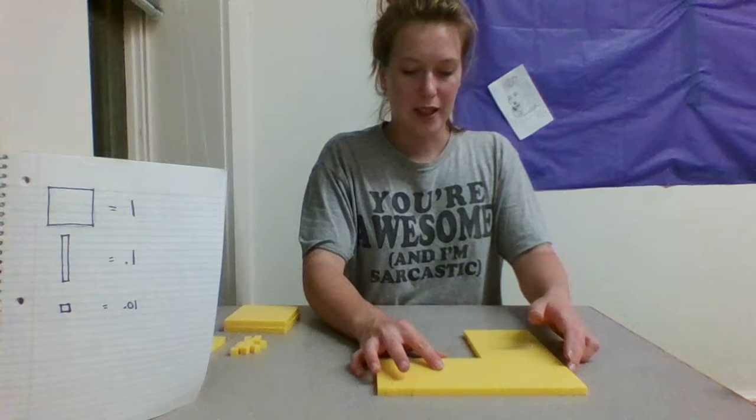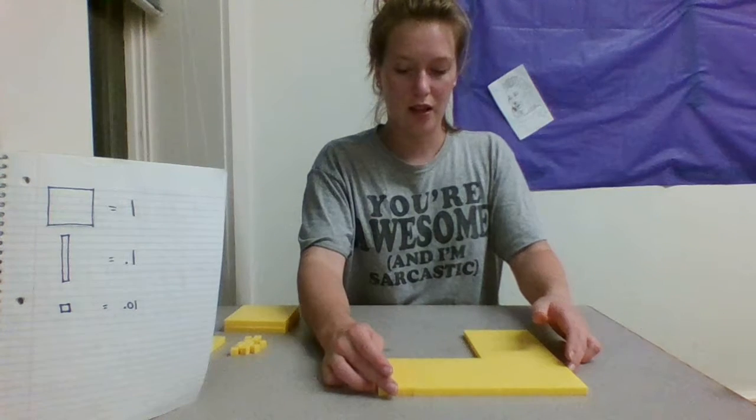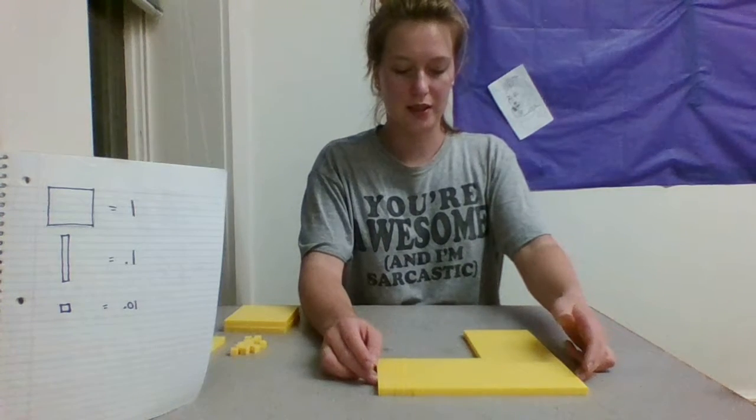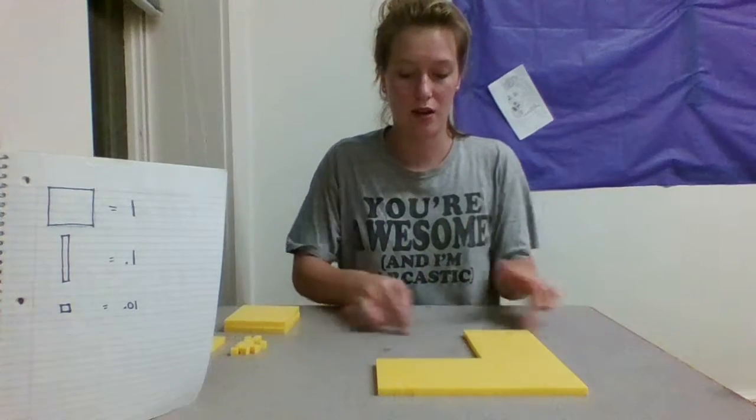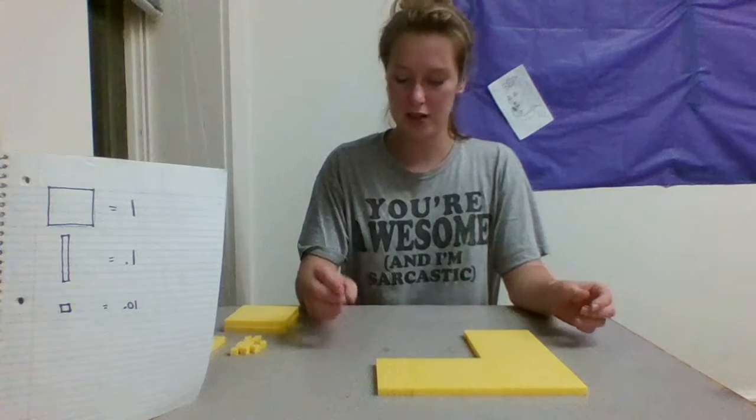And then our next step is to fill in our array, because at the end we're going to count everything in our array, our rectangular array, and that's how we're going to know what the answer is.